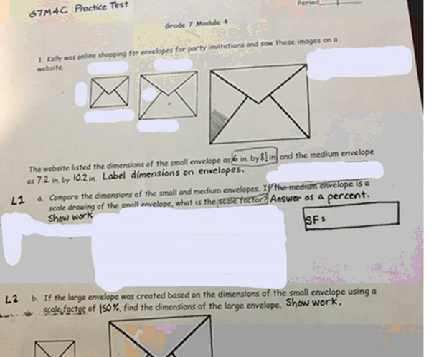Okay, first, the small envelope will be the first one, and it is 6 by 8.5. The shorter side is 6, the longer side is 8.5. And this is the small envelope. The medium envelope is in the middle, and it is 7.2 by 10.2. The smaller side is 7.2. The longer side is 10.2. And this is the medium envelope.